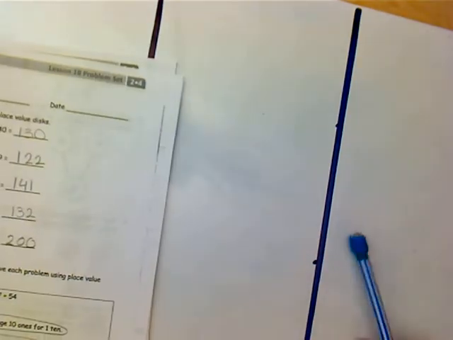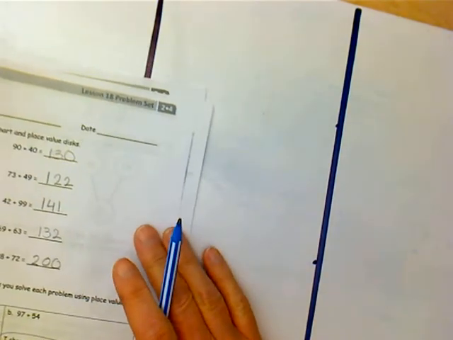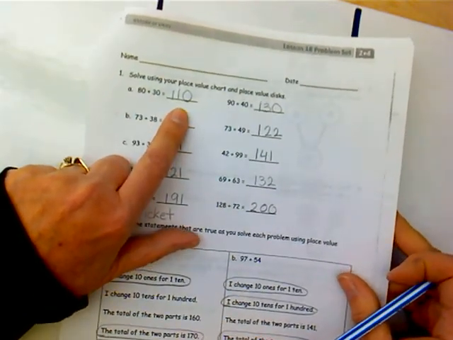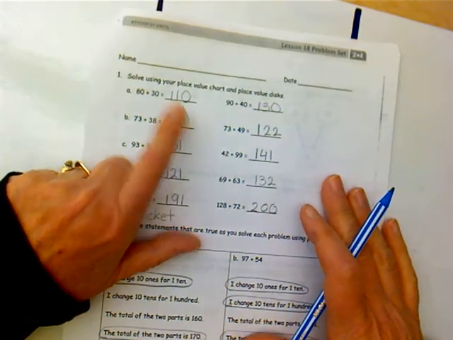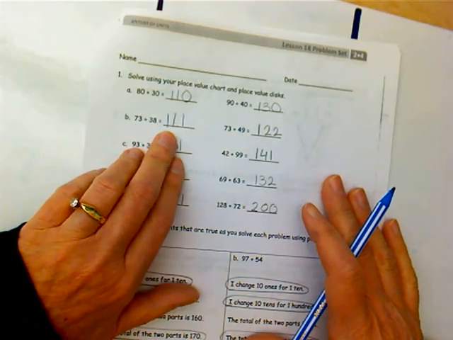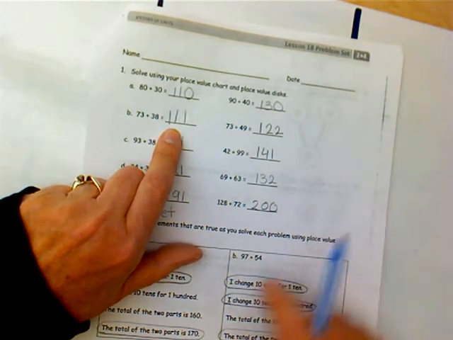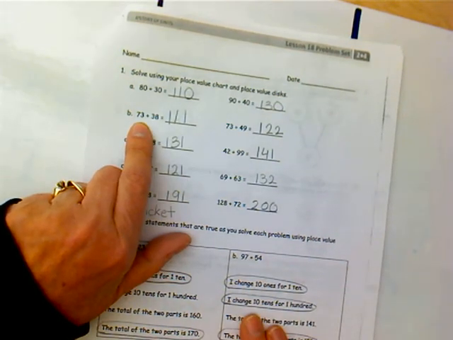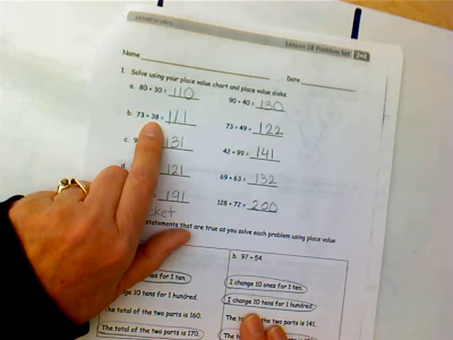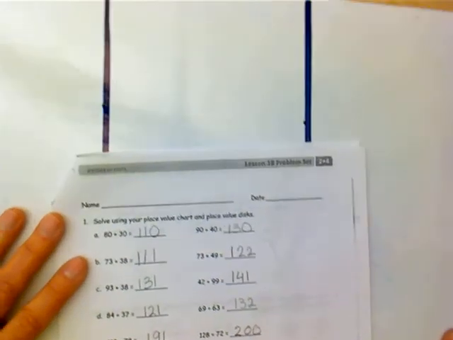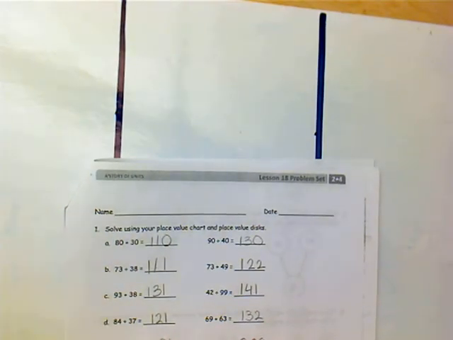Okay, so as I pointed out earlier in the video, we had 110 for our answer for letter A, using the place value chart. You're not going to be doing the vertical model, you're just going to be doing the place value chart. Man, I hope I said that right when I was talking earlier. Anyway, so then on your place value chart, you should have shown 73 and 38. Let's look at that one really quickly. So I want to go over that to make sure you saw what was happening.